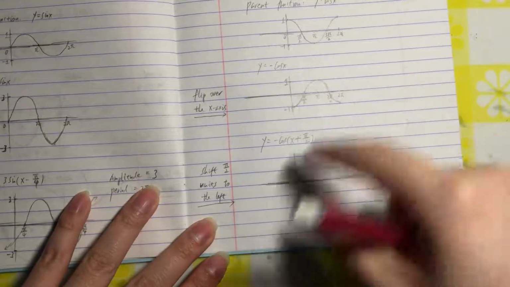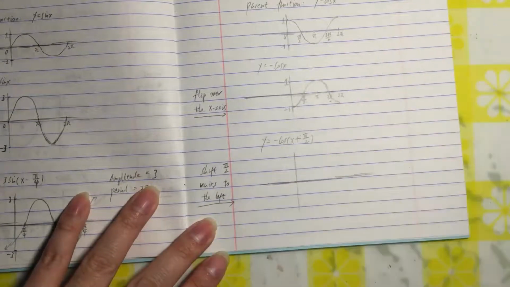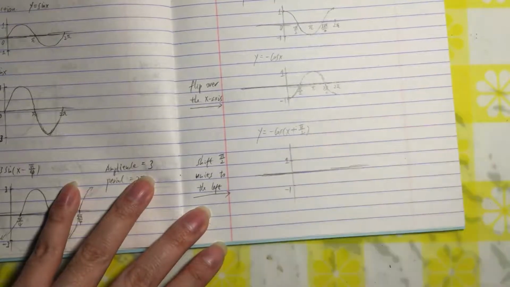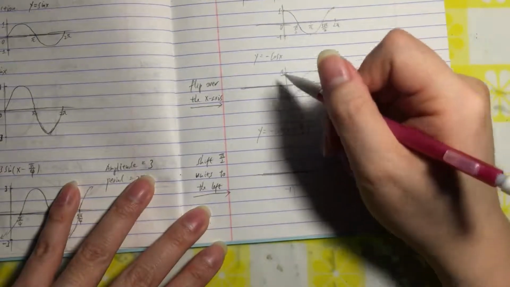If I shift the graph left and right, maximum and minimum stay the same.